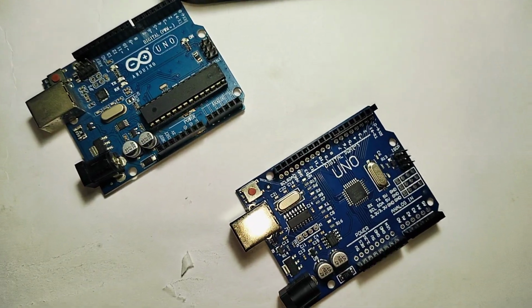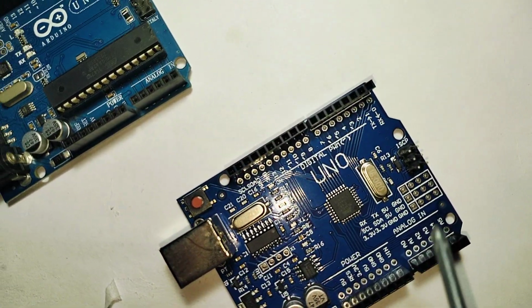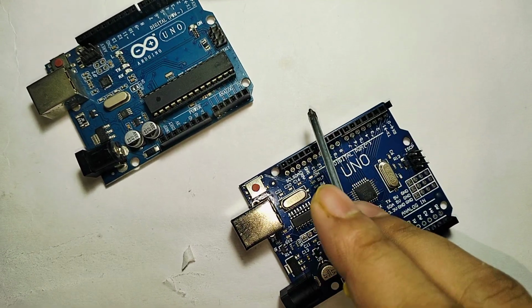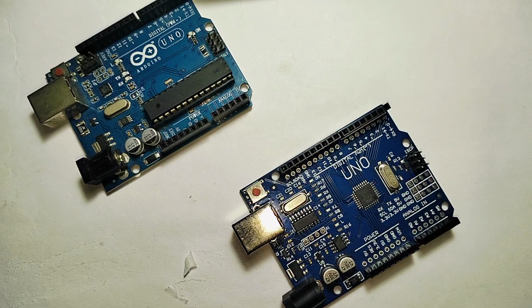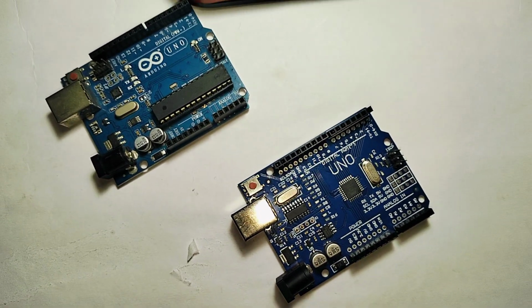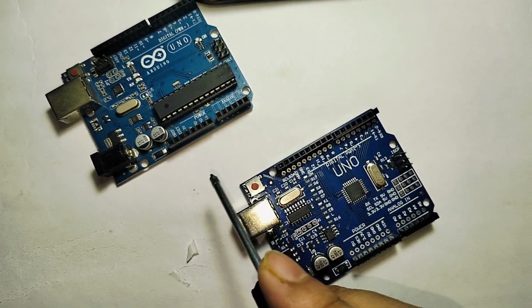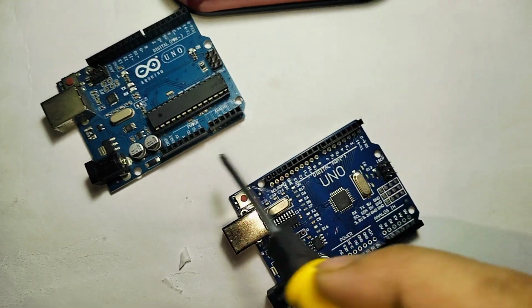And apart from this, ICSP pins are available on both the boards. And there is also a reset button here and there.